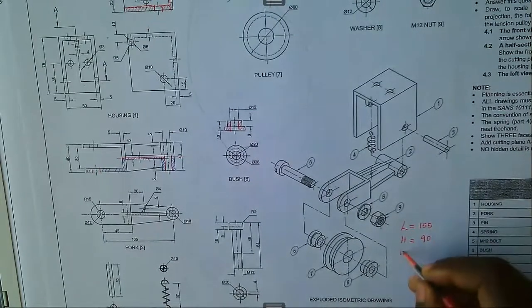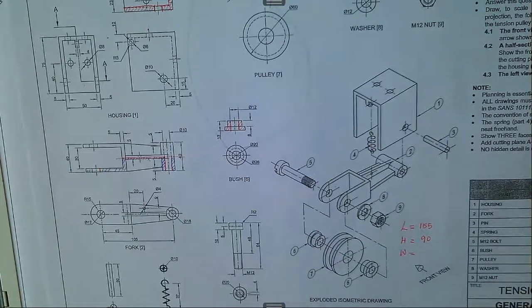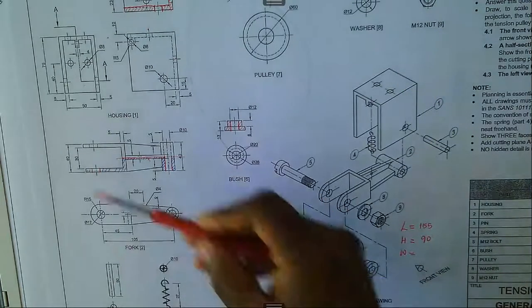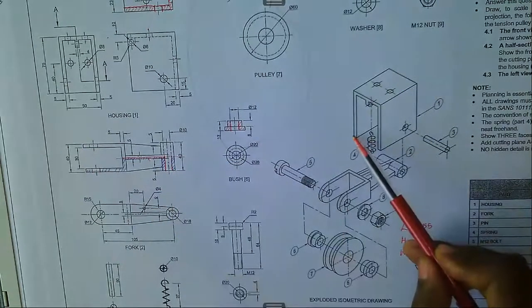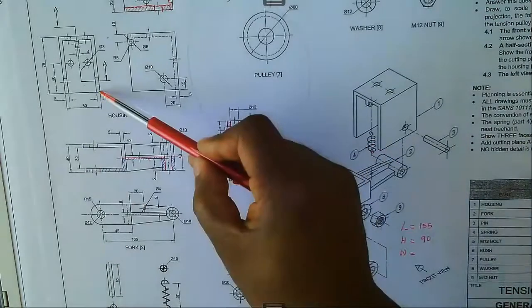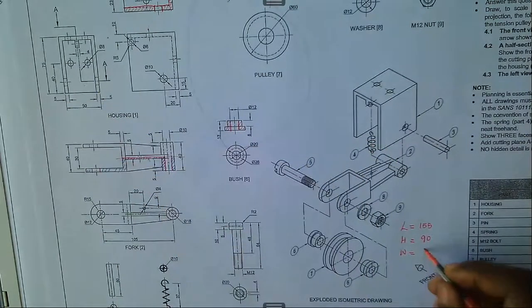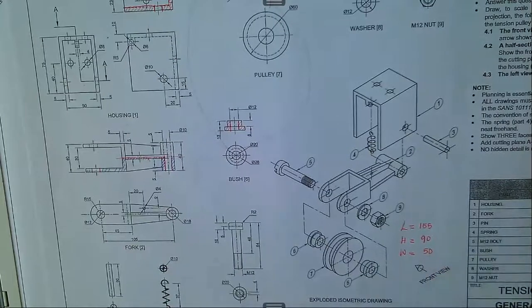But then the other thing that you would require is your total width. If you look at this, from here to there, that's 40. From here to there, that's 50. So you are going to write 50. That is the maximum in terms of the width.